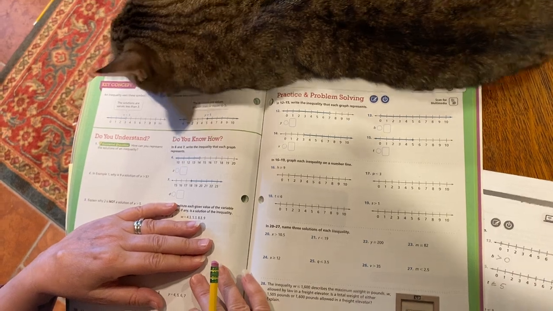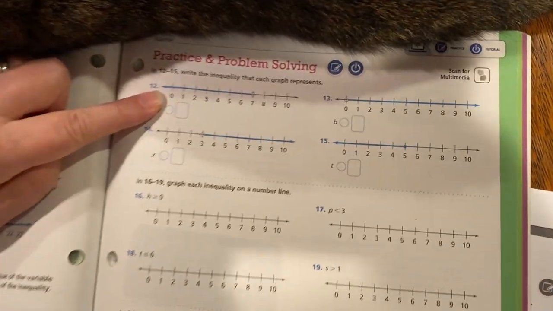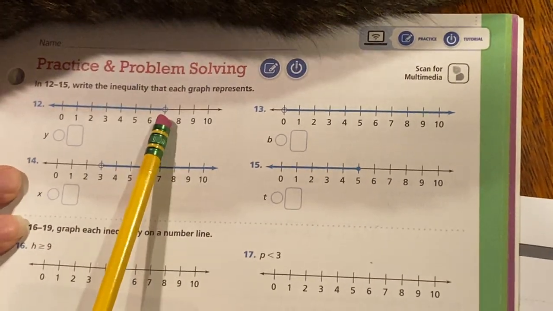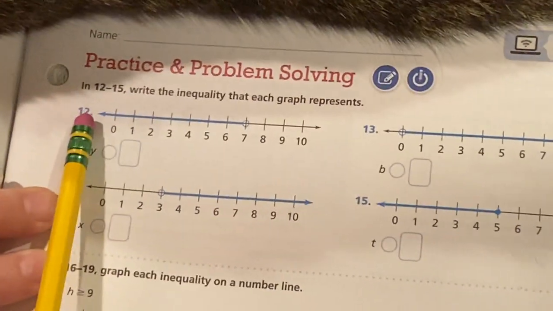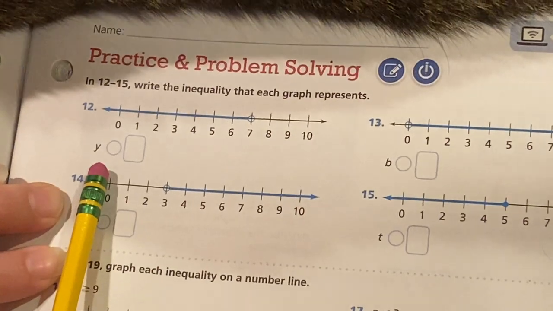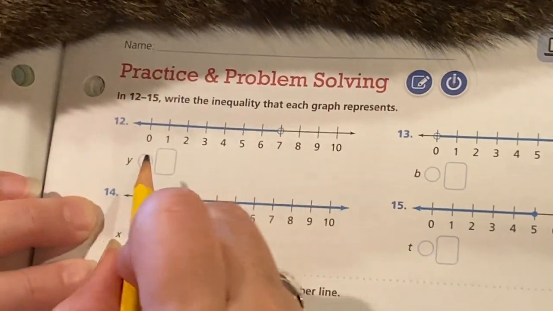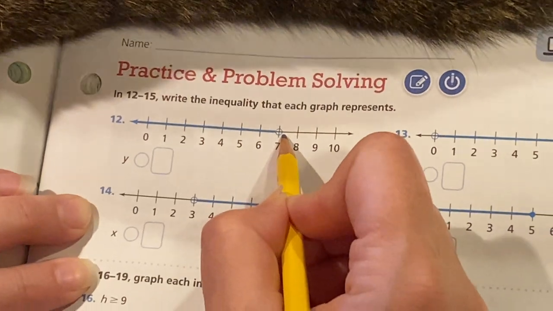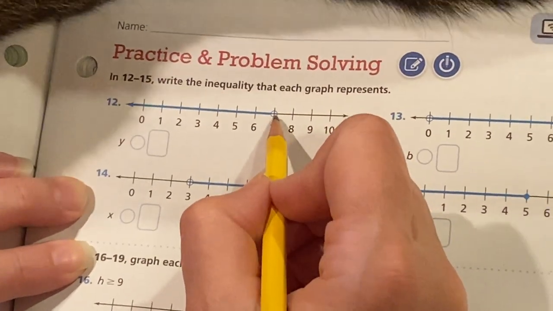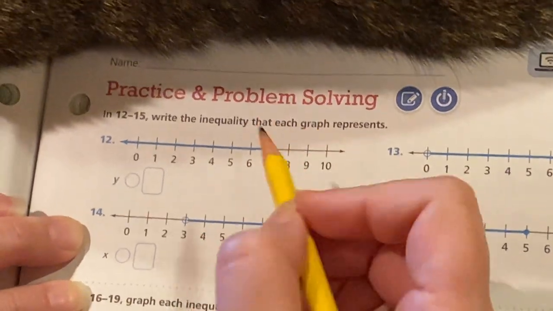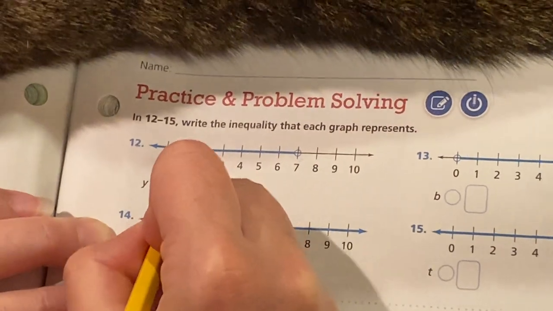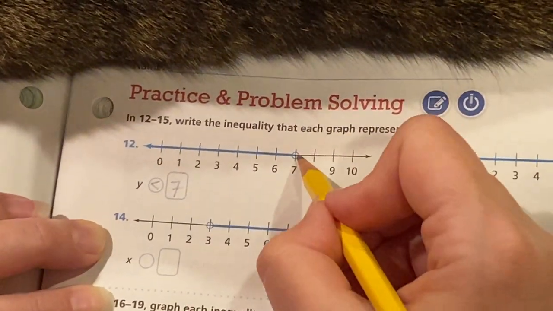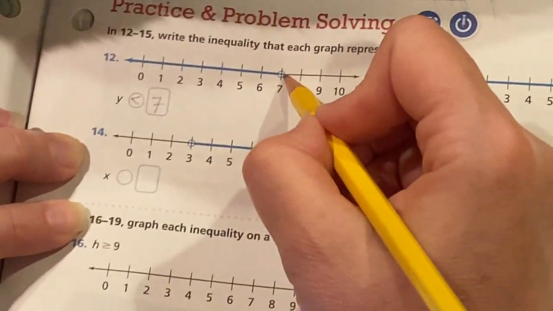On problems 12 through 15, you need to write the inequality that each graph represents. So if you look at these graphs, you can see where it starts. There's an open circle and it's going this way, shaded with an arrow. So what's the inequality for that one going to be? Well, let's see. y is something but not or equal to, because it's an open circle and it's less than 7. So y is less than 7. If that were solid, it would be less than or equal to 7.